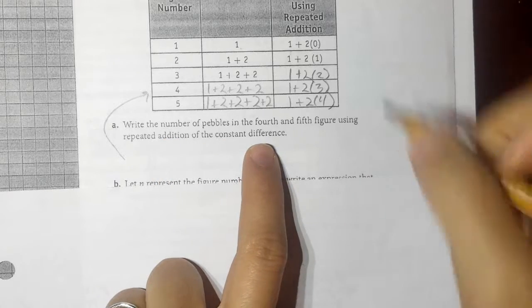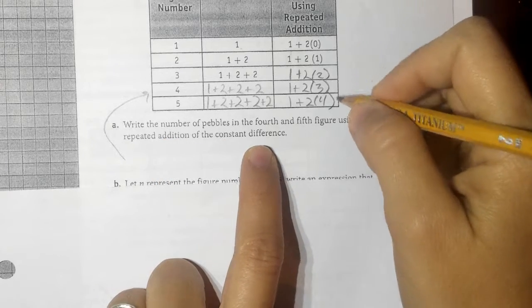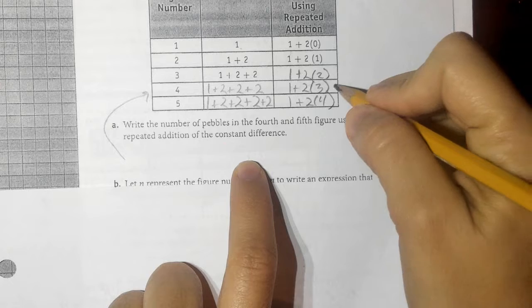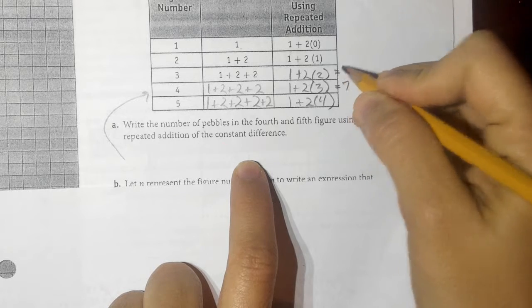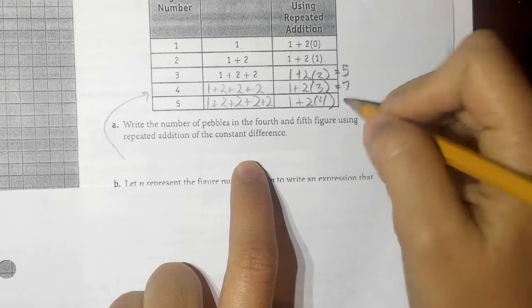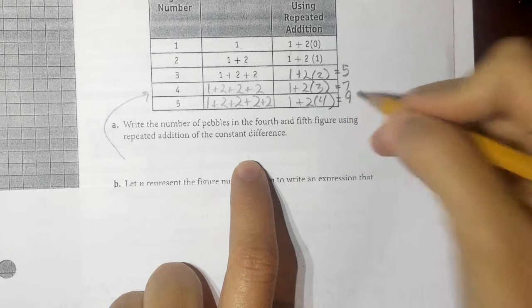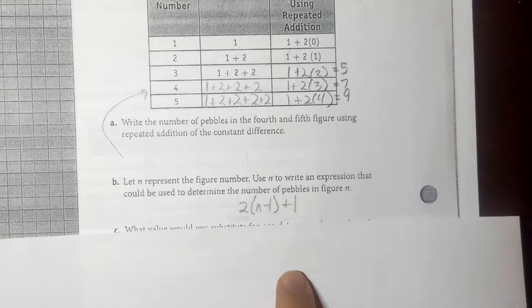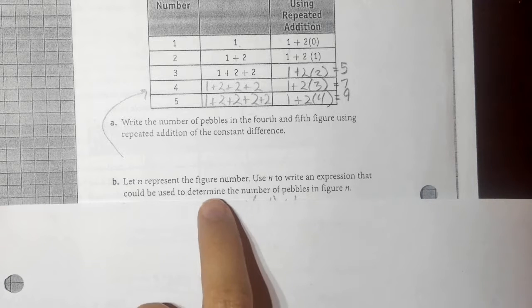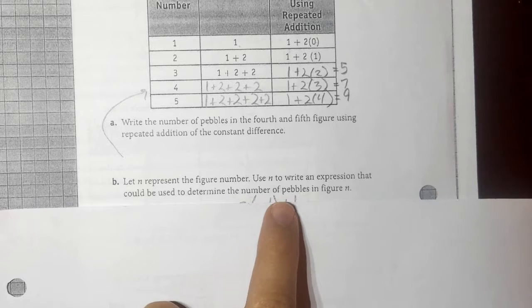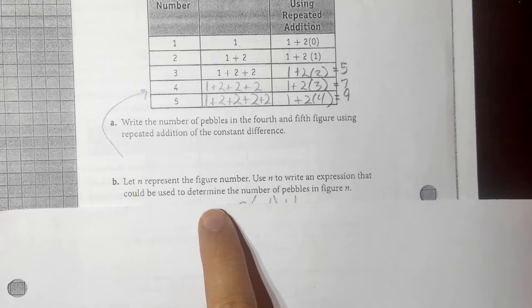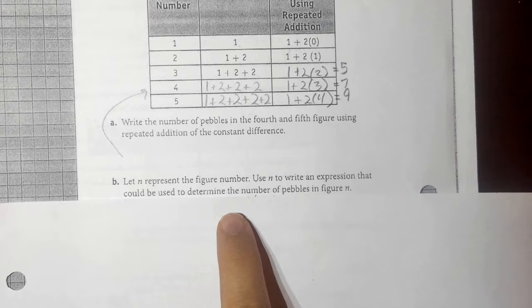So this would be 7. This would be 5. This would be 9. Okay, and it said let n represent the figure number. Use n to represent an expression that could be used to determine the number of pebbles in figure n.